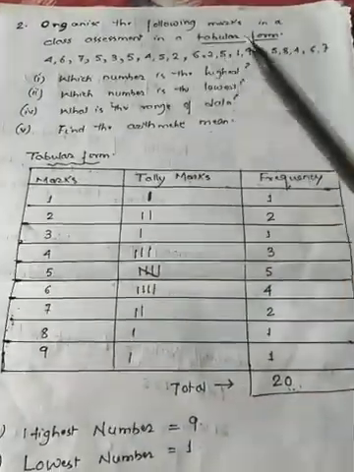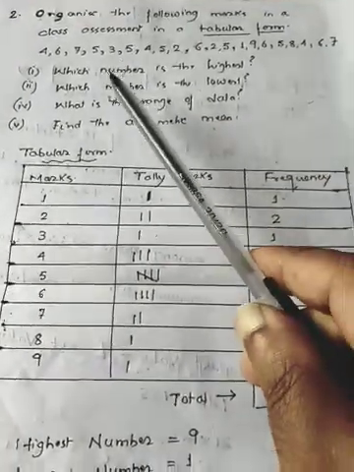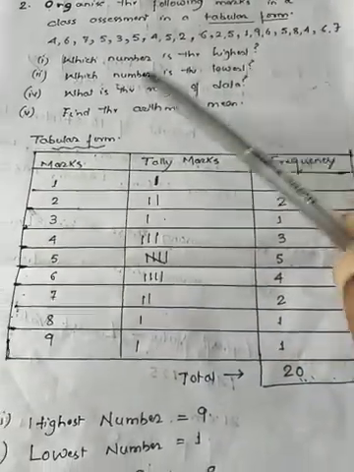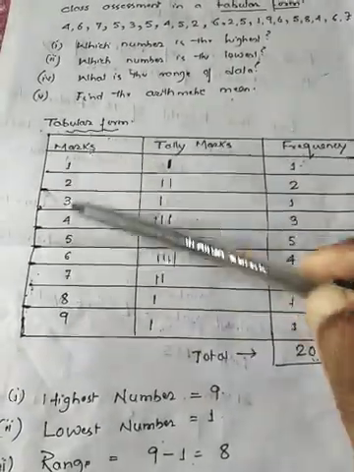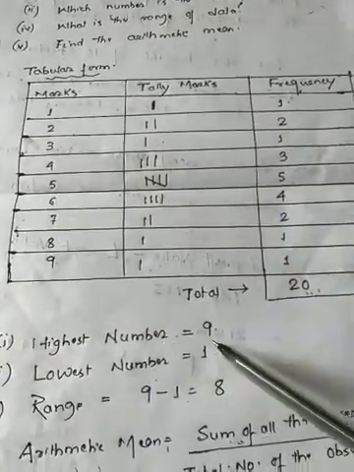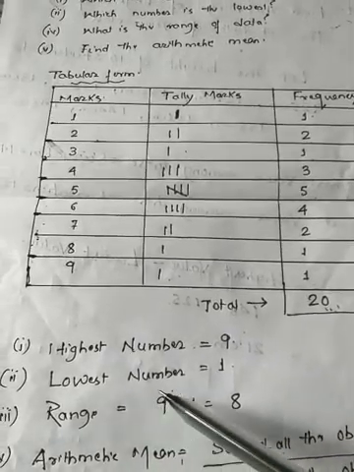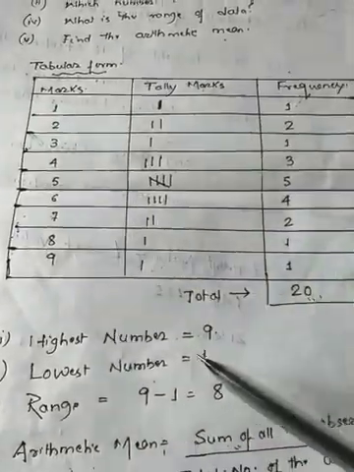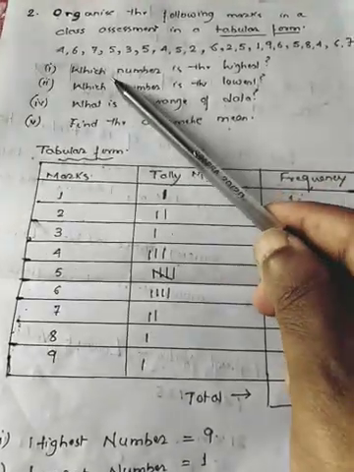Now let us get on with the next question. Which number is the highest? If you carefully observe, which number is the highest among these? 9. So see, I've written 9. And which number is the lowest? Obviously 1. So I've written 1. So we've answered question number 1 and 2.